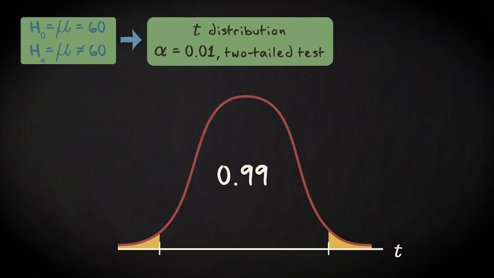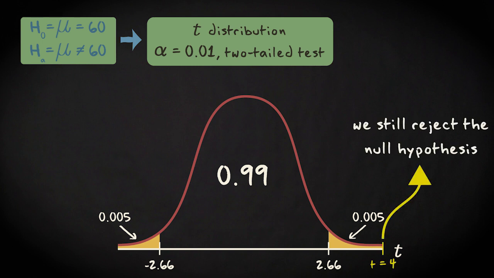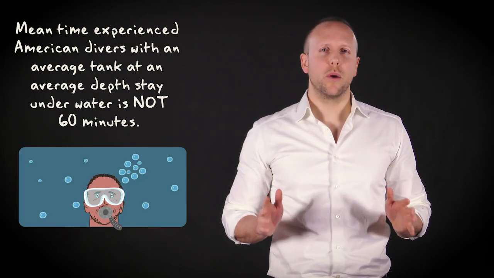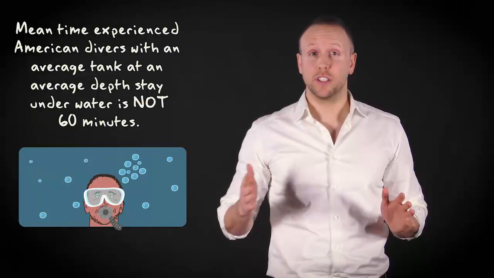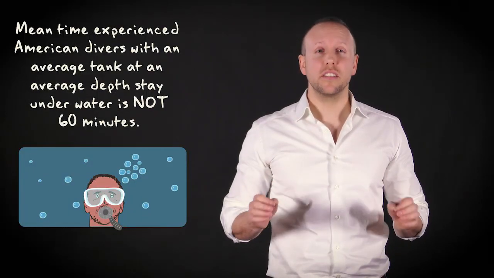We have a cumulative probability of 0.005 here and here. If we look up the critical values, we find minus 2.66 and 2.66. Our test statistic is 4. So we still reject the null hypothesis and conclude that our finding is statistically significant. Because we did a two-tail test, our substantive conclusion now is that the mean time experienced American divers with an average tank at an average depth stay underwater is not 60 minutes.